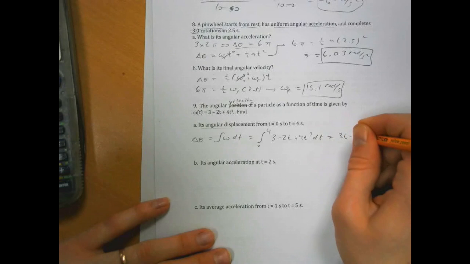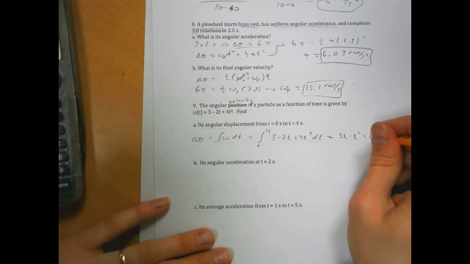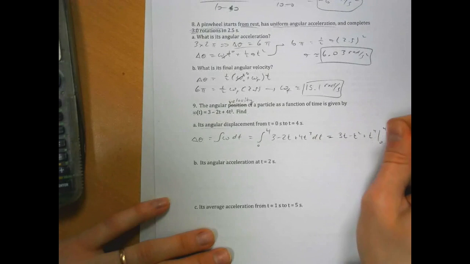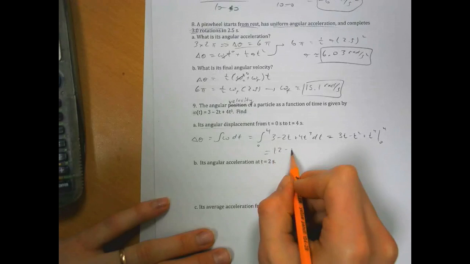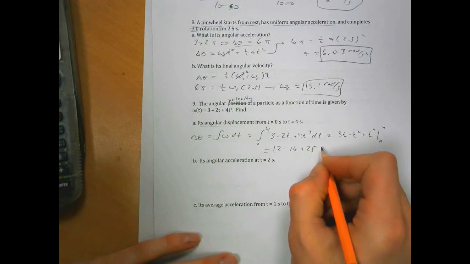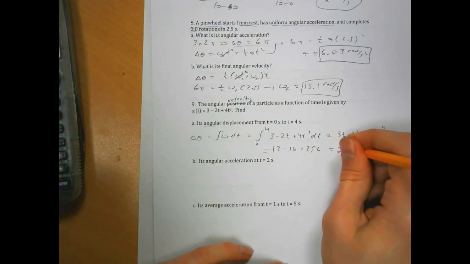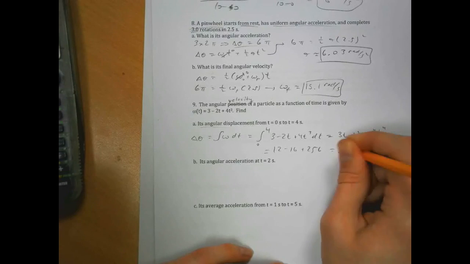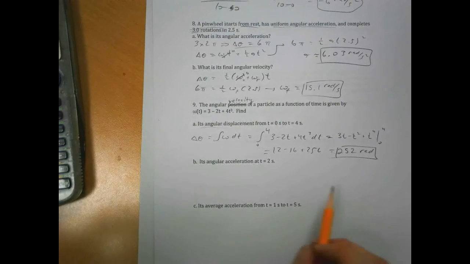3t minus t squared plus, actually that's not very nice, is it? Oh no, that's just t to the 4th. From 0 to 4. Plug in 0, we get 0. Plug in 4. What is that? 12 minus 16 plus 4 to the 4th, 256. And so we get 252 radians.